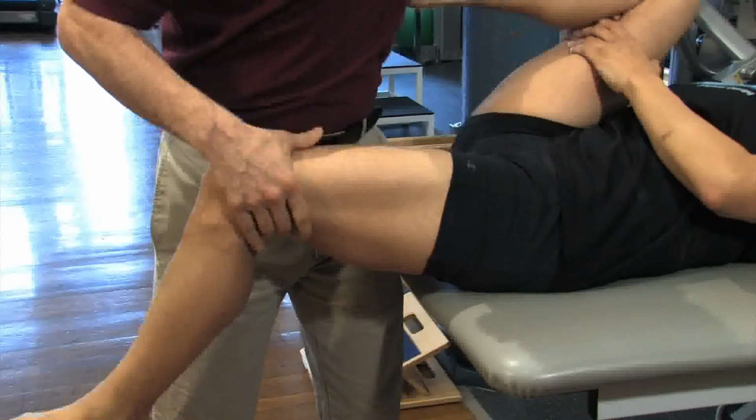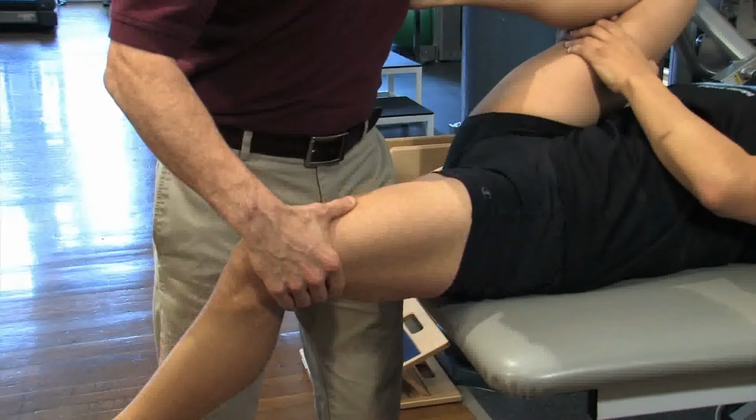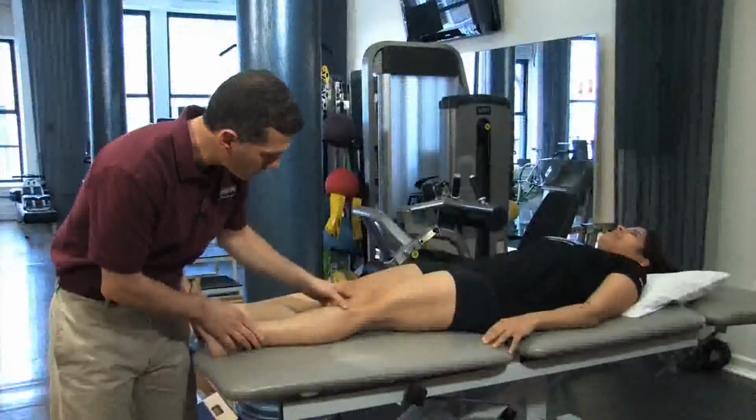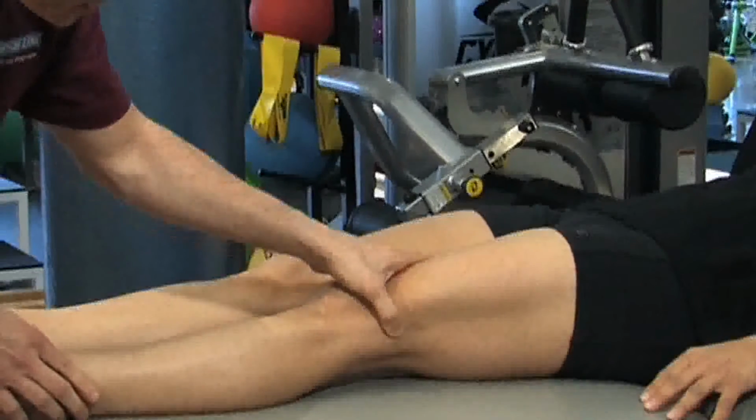A positive test for the IT band would be the knee is pulled up and out to the side, indicating that the IT band is inflexible. Finally, to confirm the diagnosis, it's always important to palpate along the distal aspect of the IT band to confirm your diagnosis. And now I'd like to show you some exercises you can have your patient do at home.